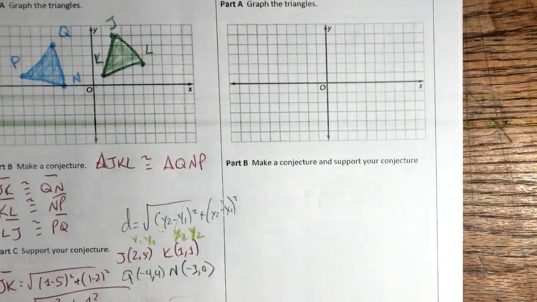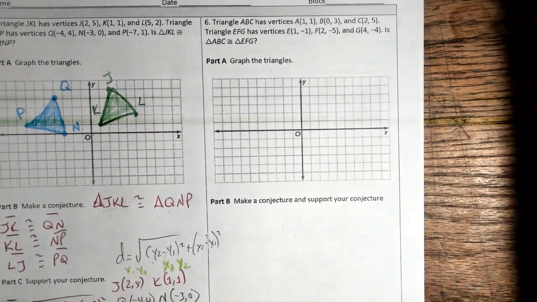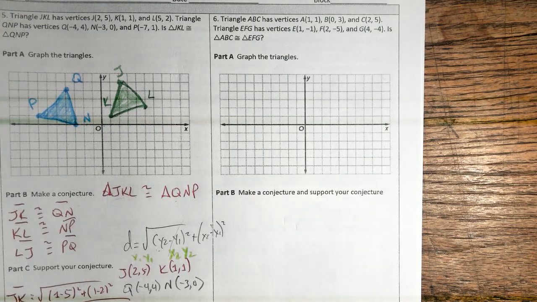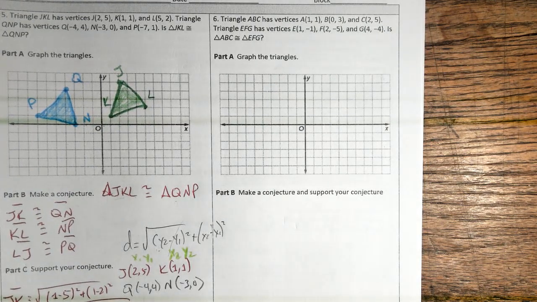All right, number 6 is the same thing. Please pause here. Go ahead and graph the triangles. It's going to be the same thing. It's just ABC and EFG, so those correspond that way. Your conjecture is going to be that the sides are all equal, and for the sake of the video, I'm going to do one side. You're going to need to do more than one because there is a part C to this question, but pause here. I'm going to wait 3 seconds.